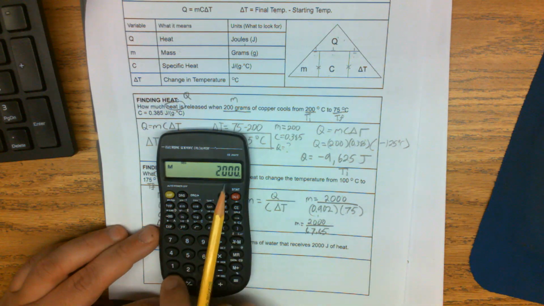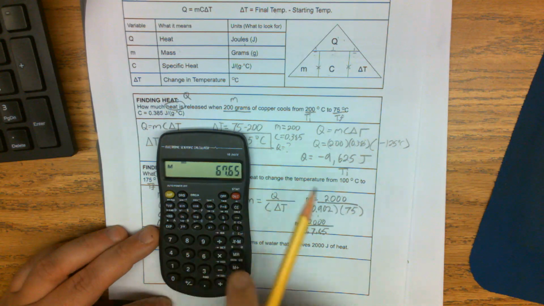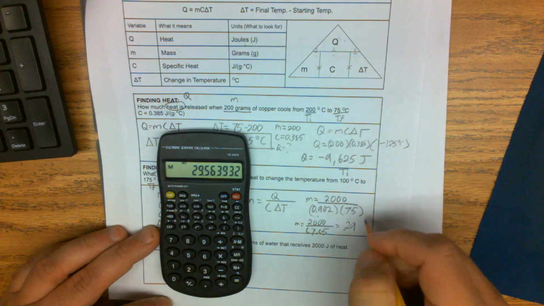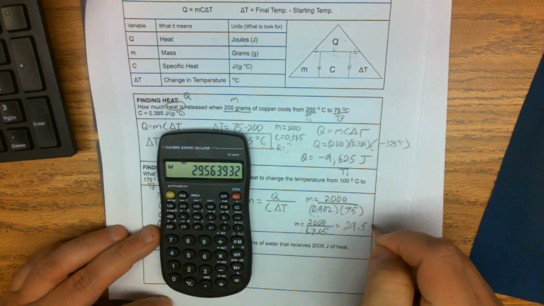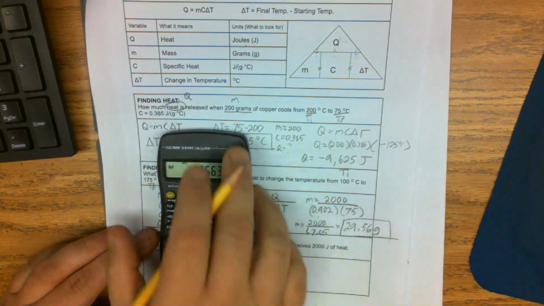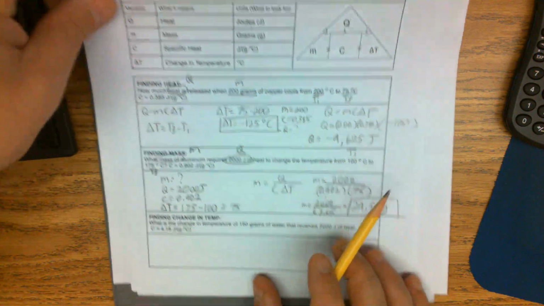So 2,000 divided by 67.65. We're going to get a total of 229.56 grams. All right, and that's the mass for the second one.